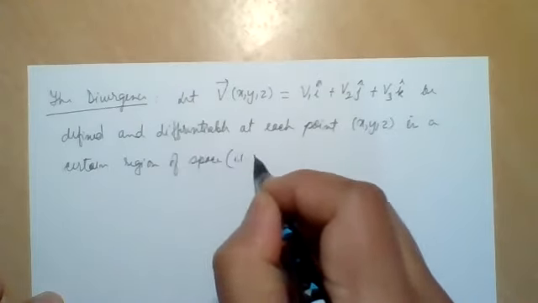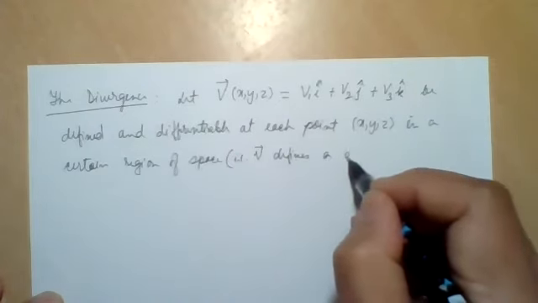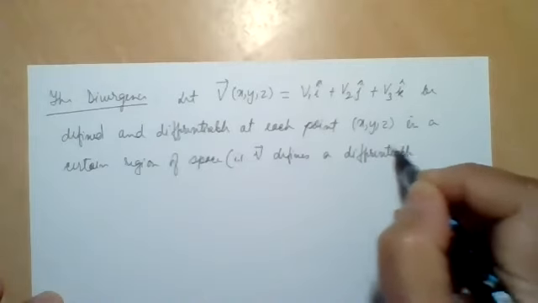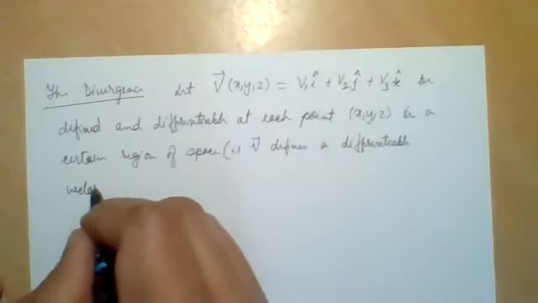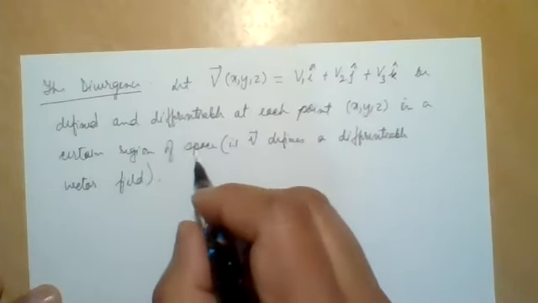That is, V defines a differentiable vector field.